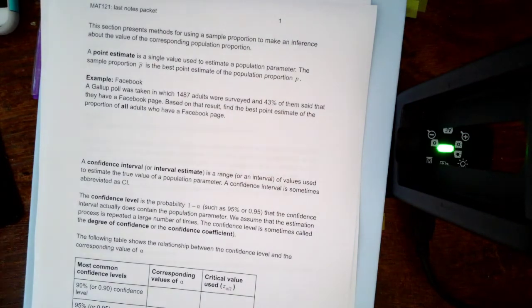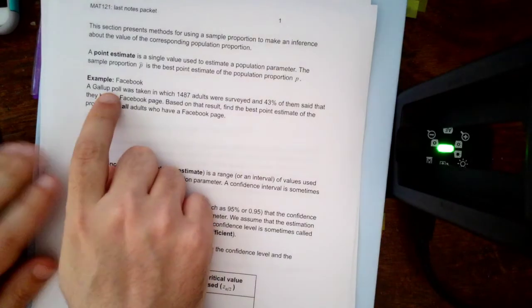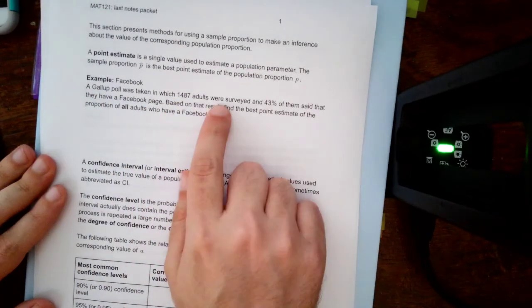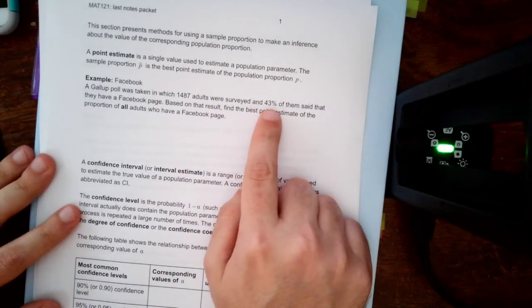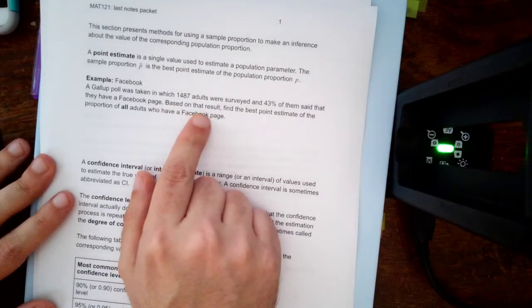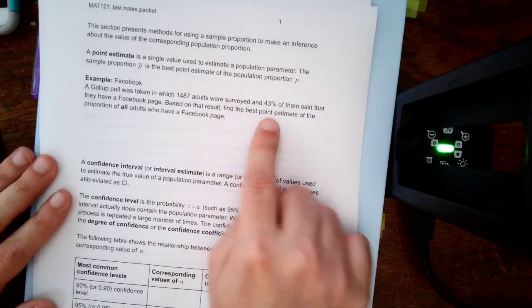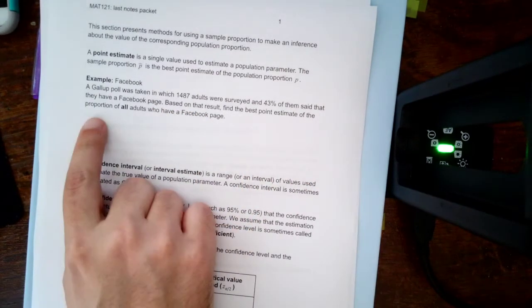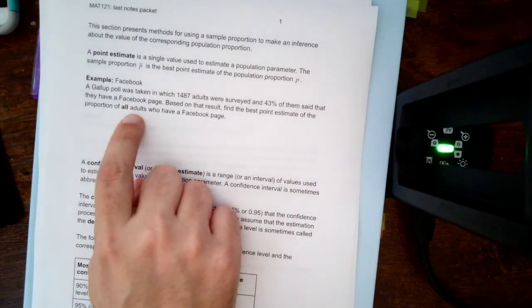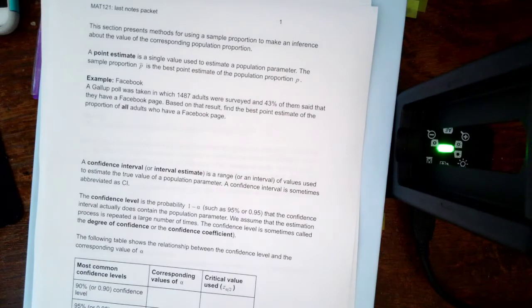So think about like our first example here. A Gallup poll was taken in which 1,487 adults were surveyed, and 43% of them said that they have a Facebook page. Based on that result, find the best point estimate of the proportion of adults who have a Facebook page. We're looking at all adults now, right? So think about this scenario.